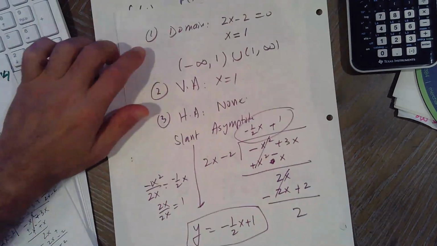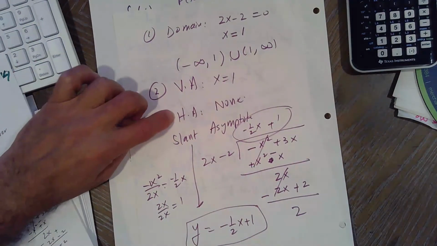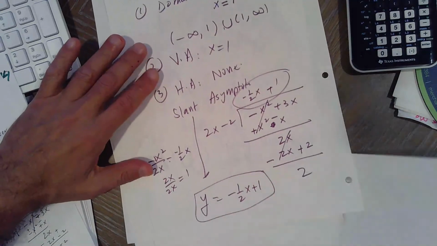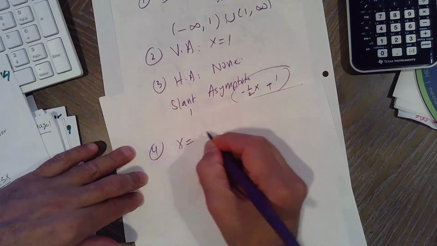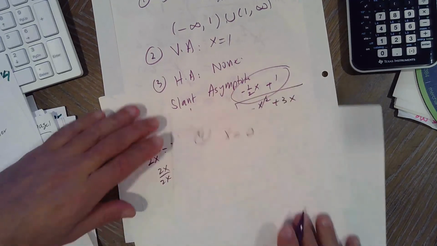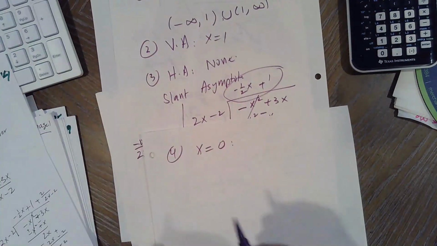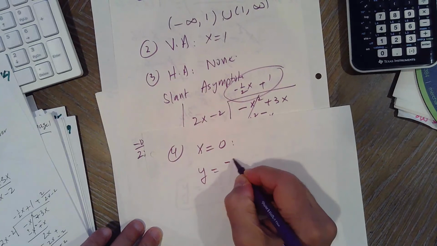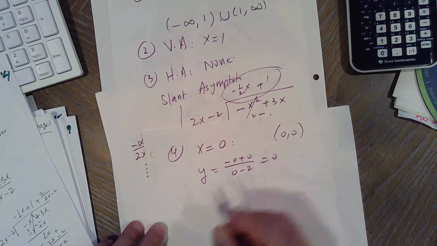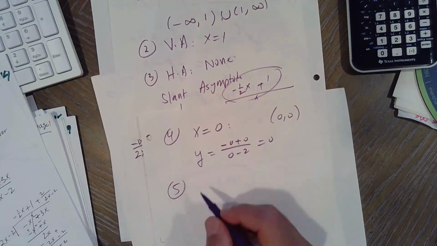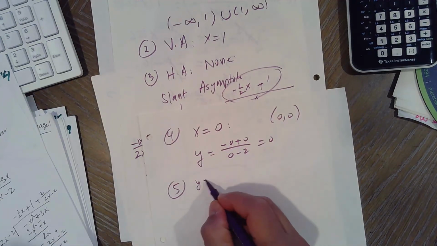Okay, so we did domain, vertical asymptote, no horizontal asymptote, there's a slant asymptote, and then the intercepts. To find the y-intercept, x equals 0. So y equals (negative 0 plus 0) over (0 minus 2), which is 0. To find the x-intercept, y equals 0.